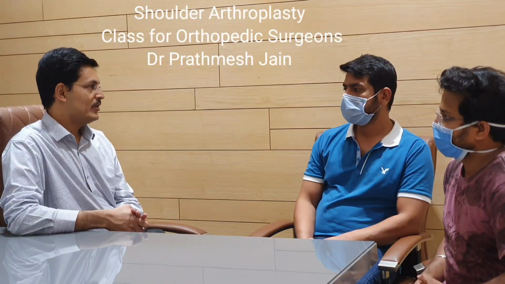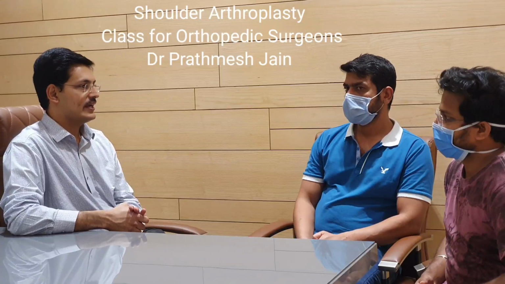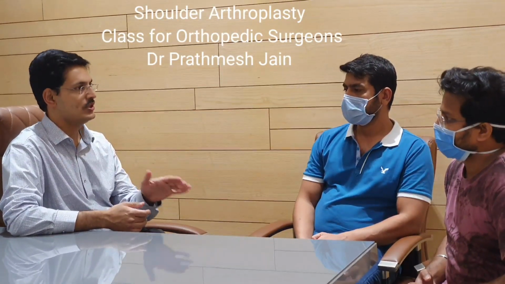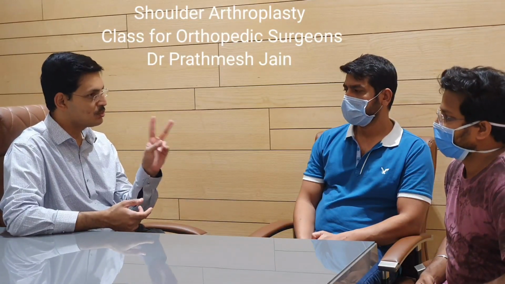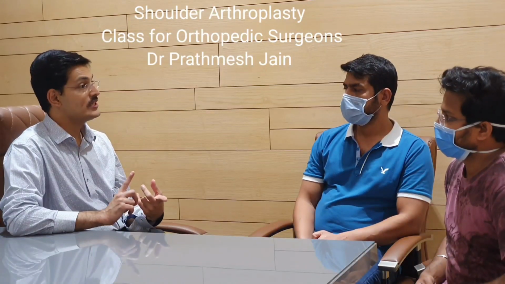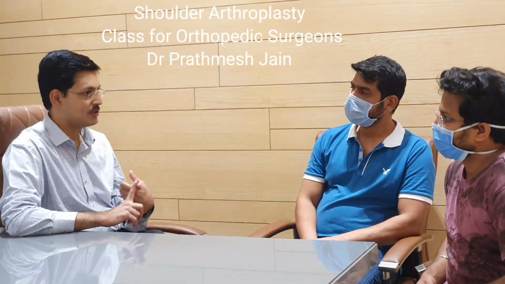Shoulder replacement is predominantly of three types we do. One is a hemiarthroplasty, second is a total shoulder arthroplasty, and third is reverse shoulder arthroplasty. Hemiarthroplasty is usually done in two cases most commonly. Number one, it is a traumatic condition, and number two, it's tumor. So if you have a proximal humerus tumor, you can do a hemiarthroplasty.